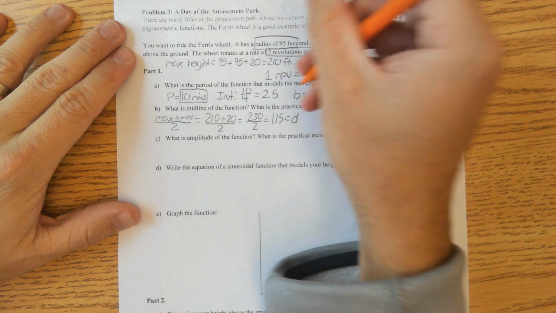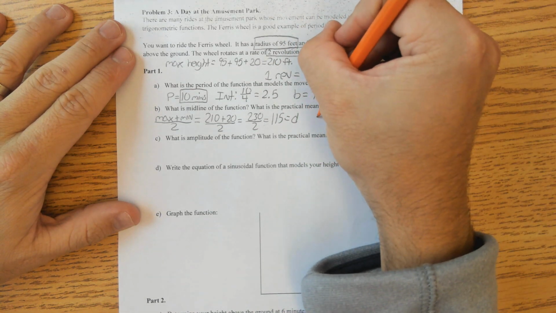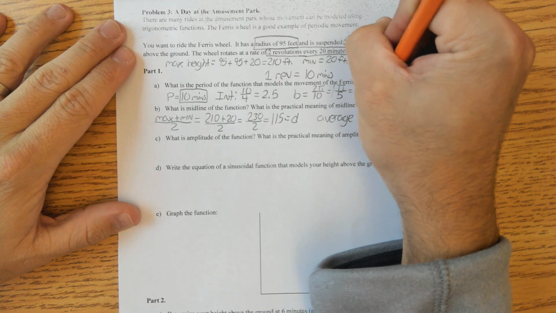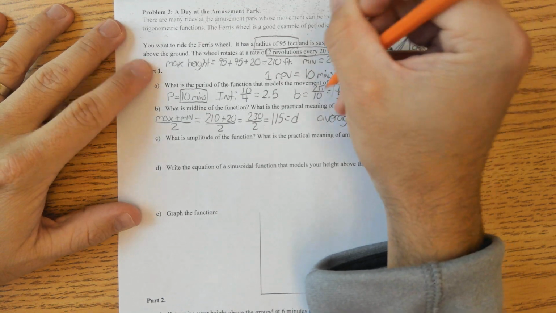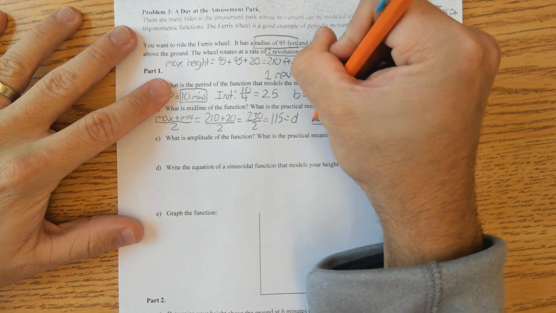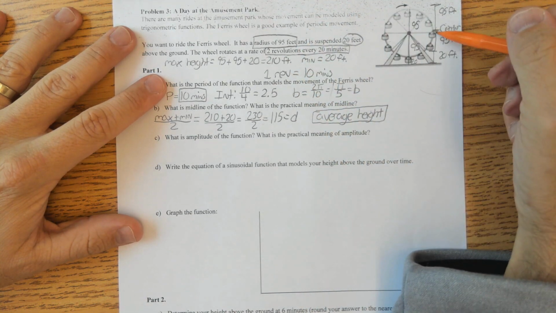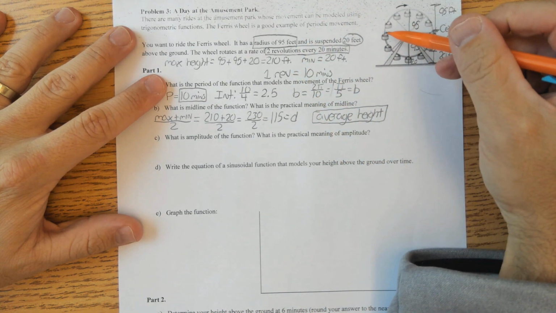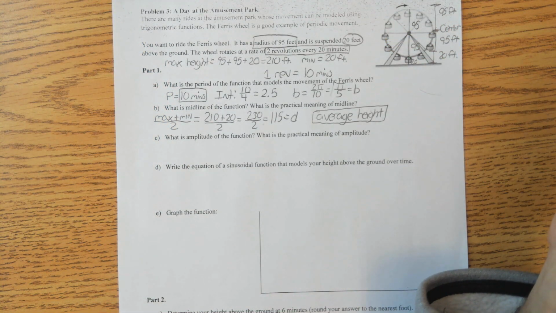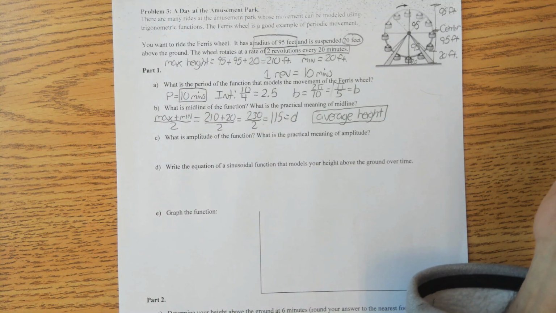So in this case, that's equal to 230 over 2, which equals, when you divide that, 115, which then equals D. Okay? And again, what is the practical meaning for that? It's just the average height. So when you're at the complete middle of the Ferris wheel, so right here or here, you're going to be 115 feet above the ground there. Okay?